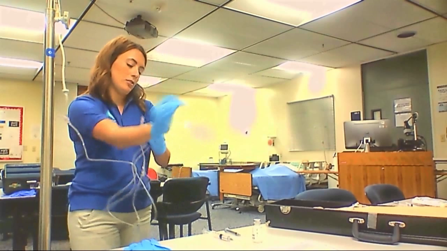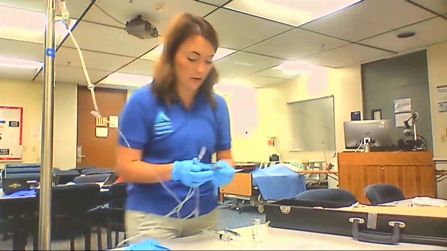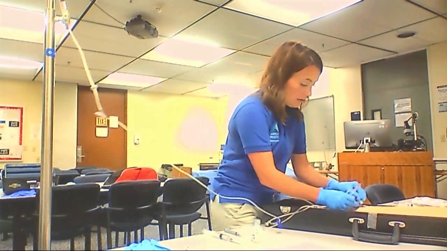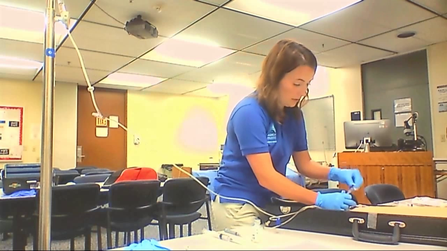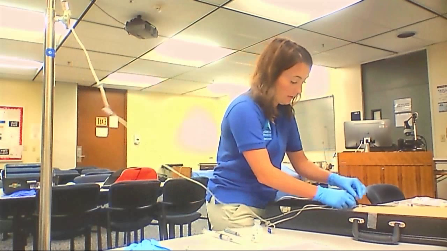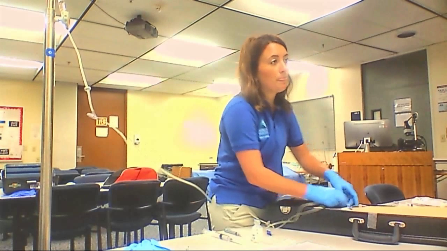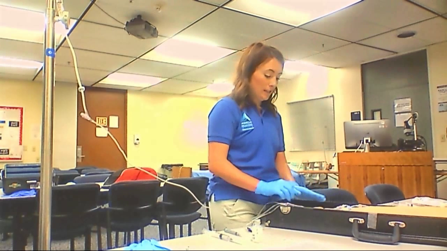Before I attach this to the patient, I again want to make sure that I clean both sites with an alcohol swab, again reducing the risk of infection to the patient via an IV line. Okay, so I've identified my client again like I did before.